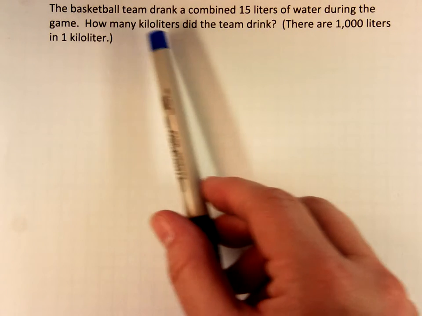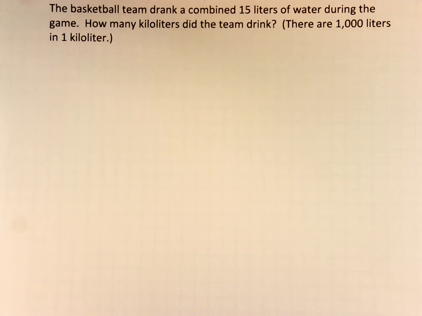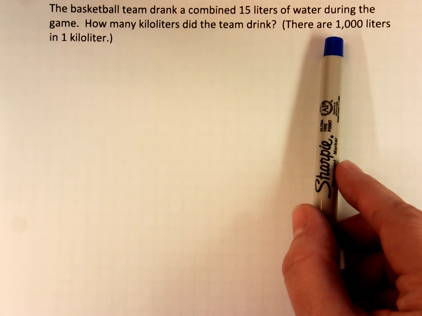The basketball team drank a combined 15 liters of water during the game. How many kiloliters did the team drink? There are 1,000 liters in 1 kiloliter. And right away I noticed that that's really nice. I like when they already show you what conversion you're going to be using.